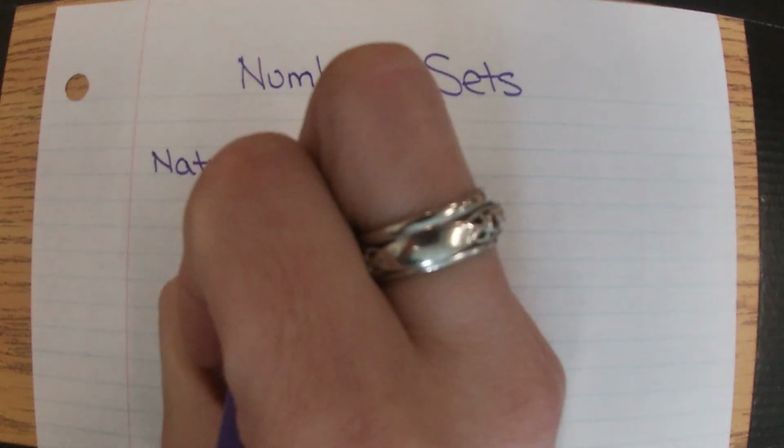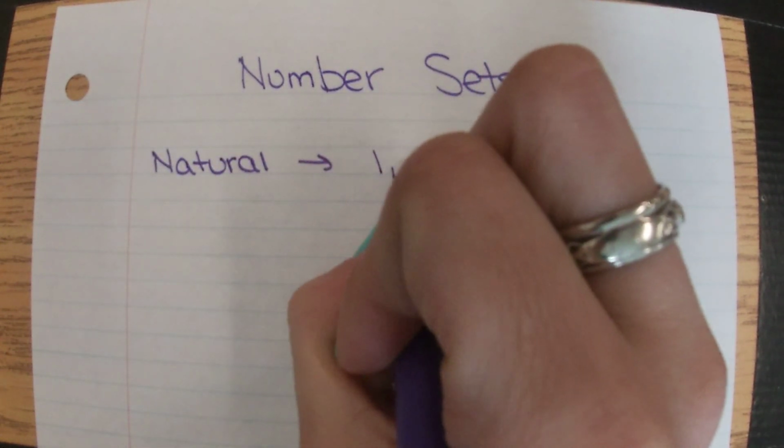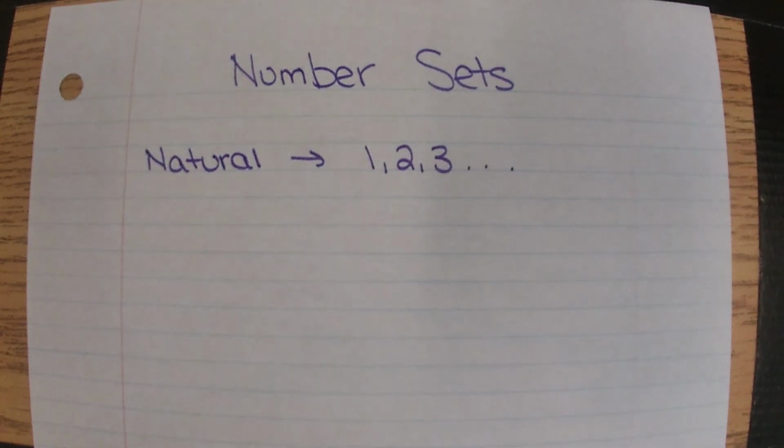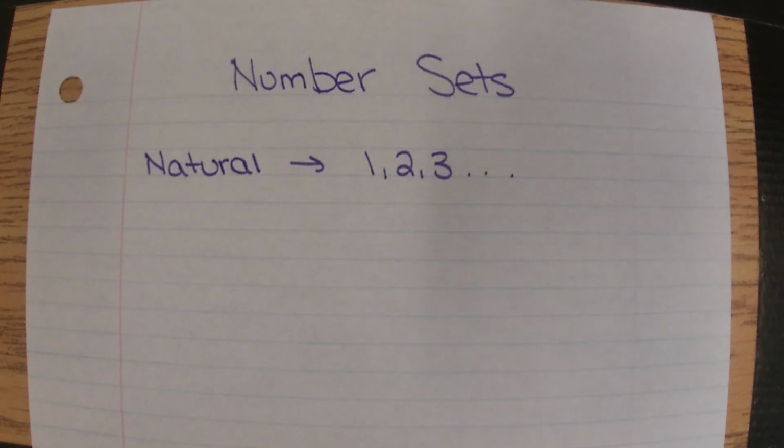Okay, and our natural number set includes things that are our basic counting numbers. So like 1, 2, 3, 4, 5, right? We can do this forever. Our natural numbers are numbers that we can use to count objects. So while it might be silly, we could count 1,000,000 pieces of rice, right? So 1,000,000 is a natural number.